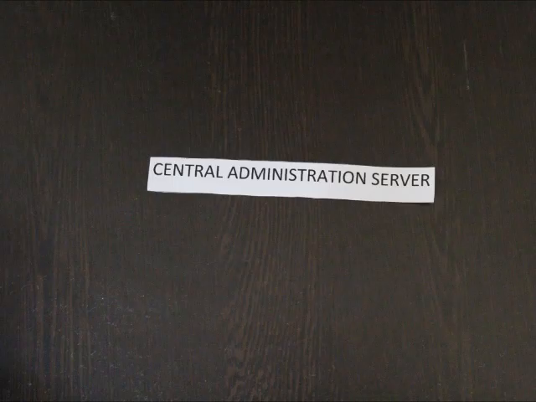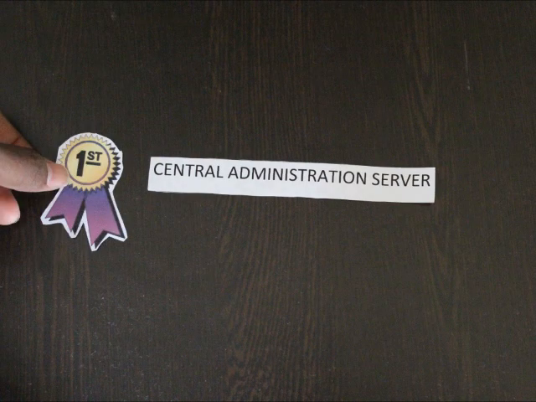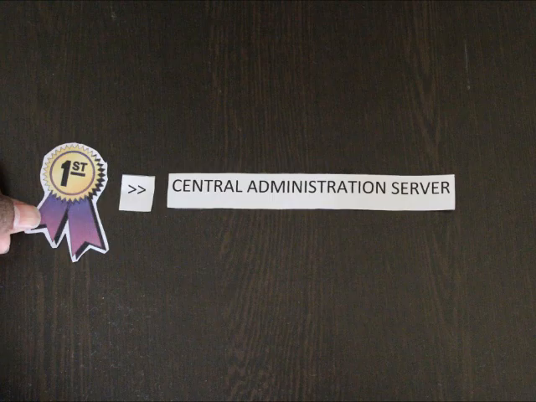We've talked about a web front-end server and an application server. That now leaves us with the central administration server. By default, the first server that is joined to your SharePoint farm would be your central administration server. Having said that, if you want to make any of your servers a central administration server at a later point of time, you could do so by following either of these 2 methods.